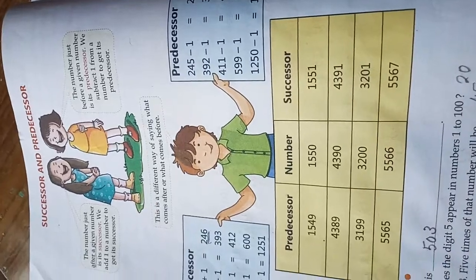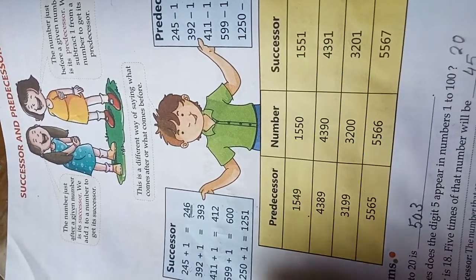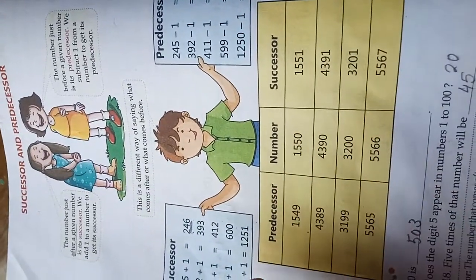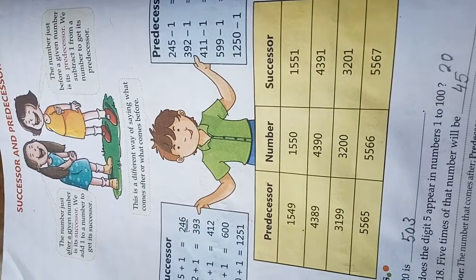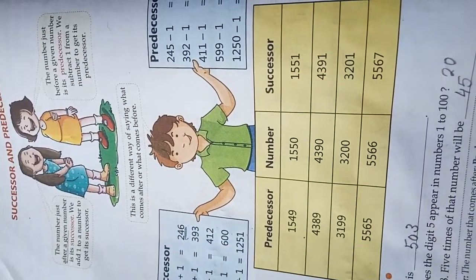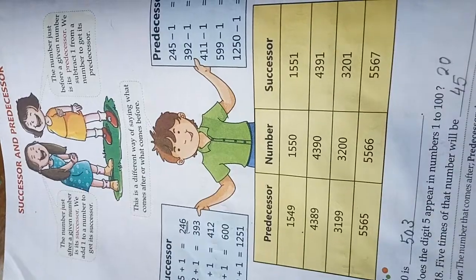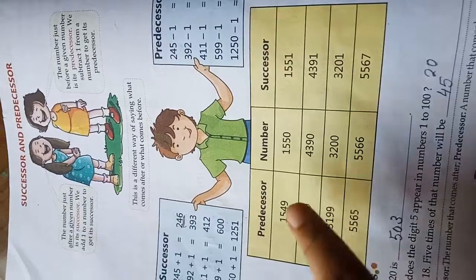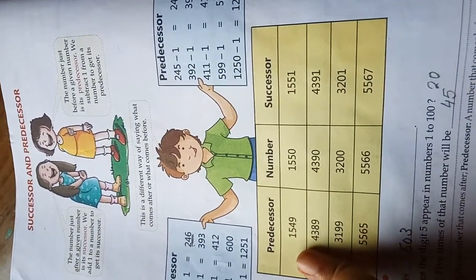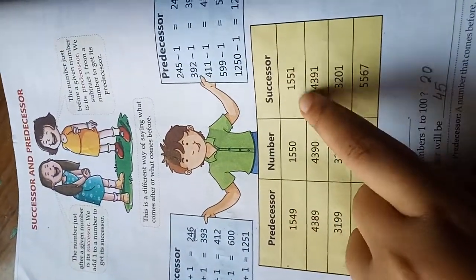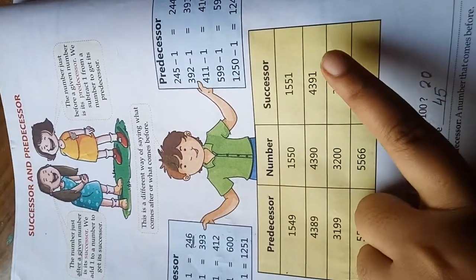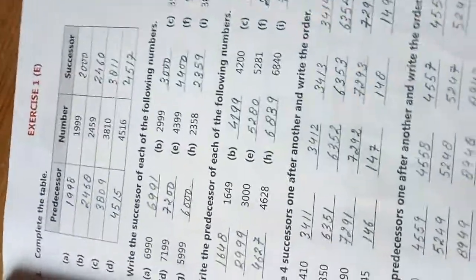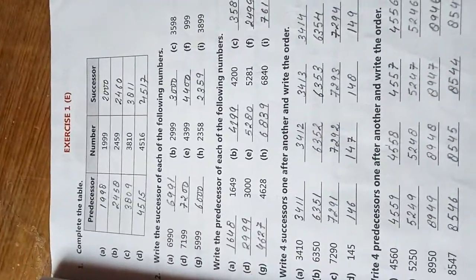If you can't remember these things, that we have to plus in successor and minus in predecessor, you can see here, just write the number before and after. This one is easy for you if you want to do this, right? This number will be given to us and we have to write the predecessor, which means the number before, and when asked for the successor we have to write the number after, right? After and before. So here some examples are given to us in your chapter exercise E.